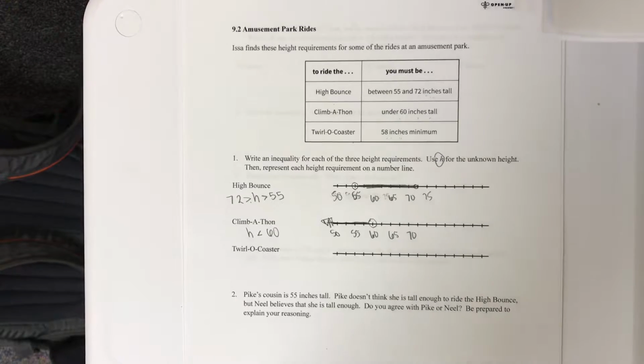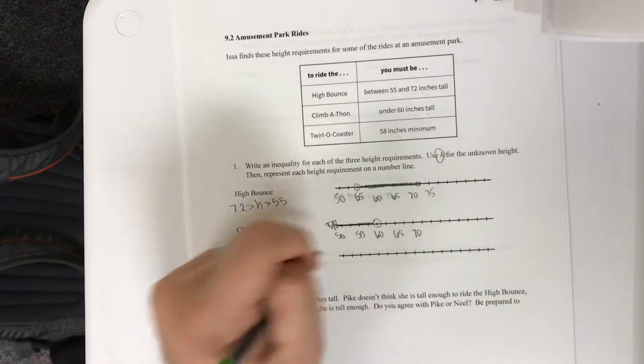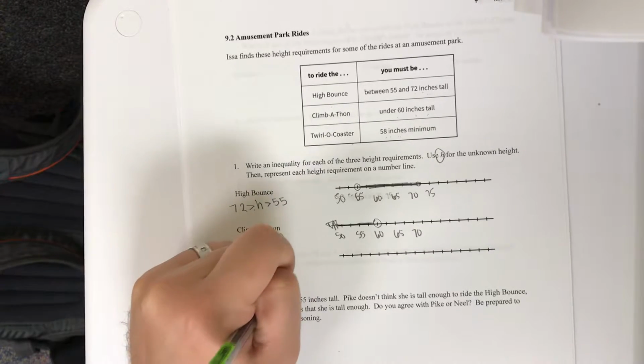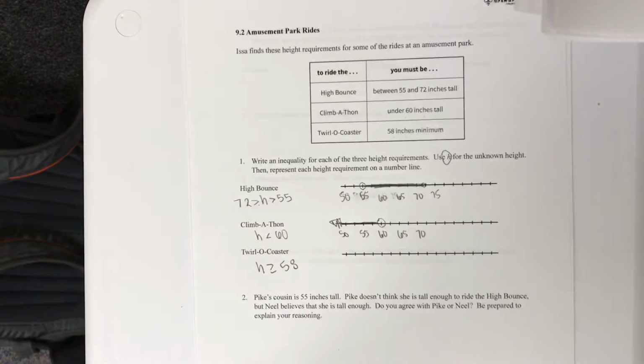For the next one, the twirler coaster, you have to be 58 inches minimum. For this one, you have to really think about this. 58 inches minimum means that I can be 58 inches tall and still ride this ride. I just have to meet the minimum requirement, which is 58 inches tall. So H is greater than or equal to 58 would be my inequality statement for this one.